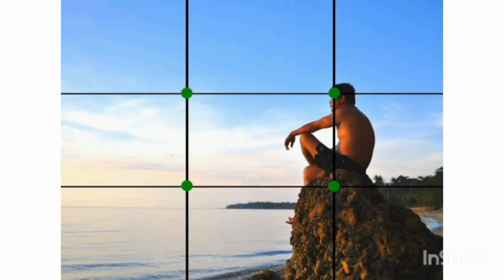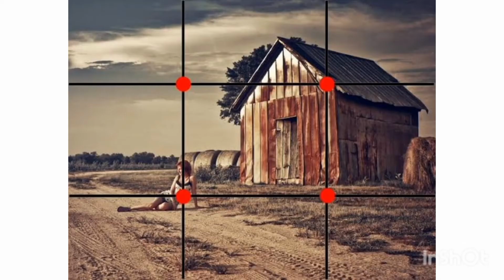The rule of thirds. Many designers and photographers use a strategy called the rule of thirds. This imagines your work area divided into a 3x3 grid. The focal point of the image is placed on or near one of the grid lines, creating visual balance with the rest of the space.